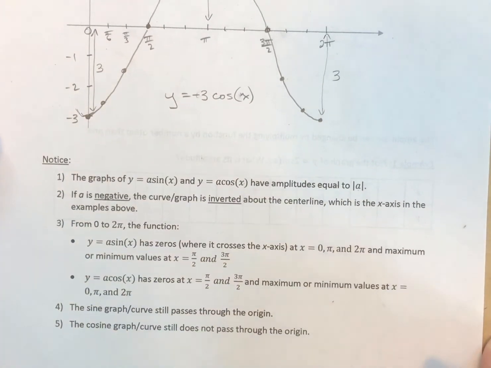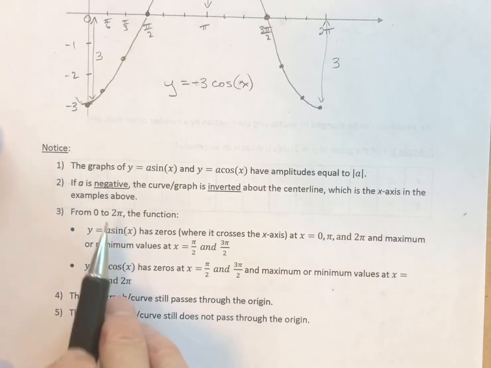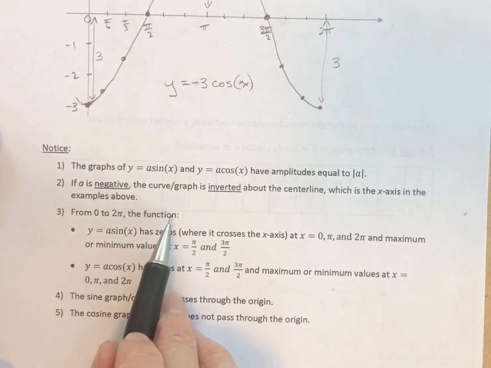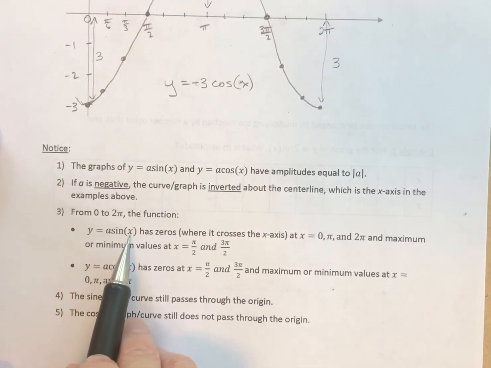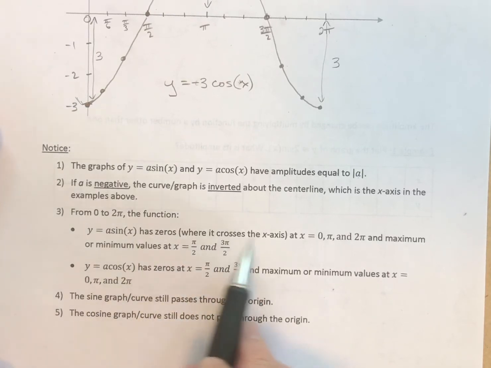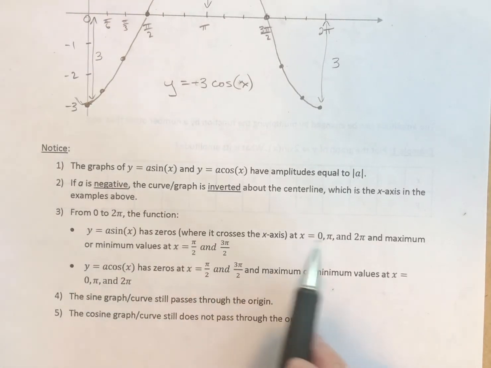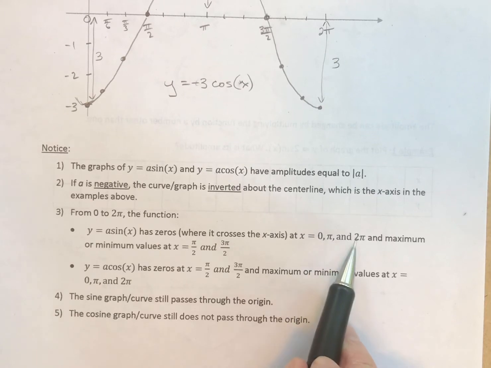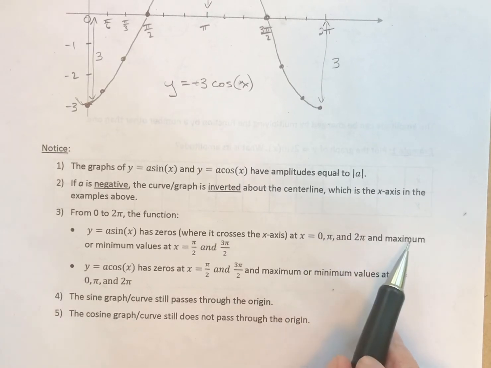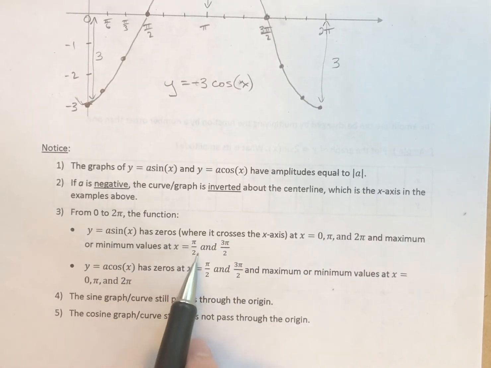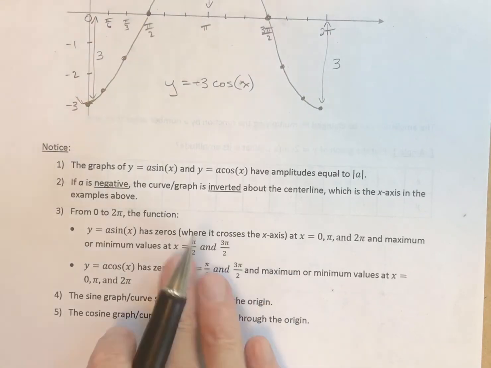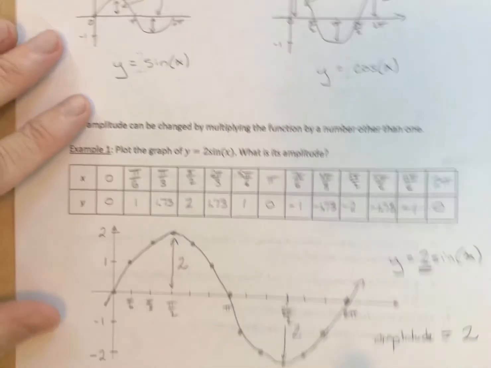Okay, number 3. Between 0 and 2 pi, we notice that the sine function has zeros, where it crosses the x-axis, at 0, pi, and 2 pi, and maximum or minimum values at pi over 2 and 3 pi over 2. Let's take a look here.